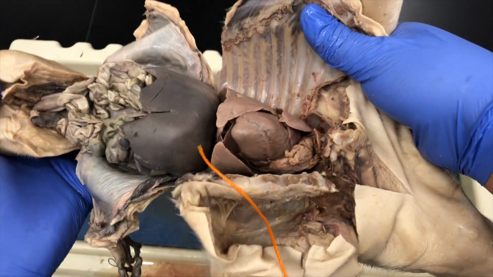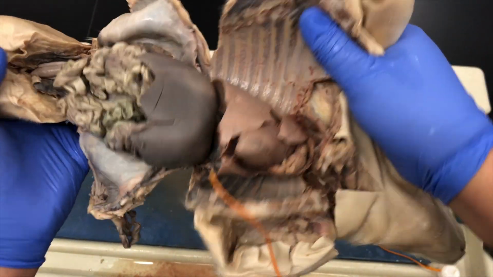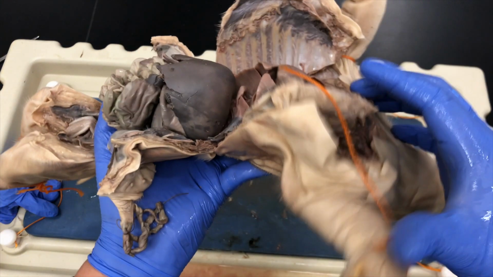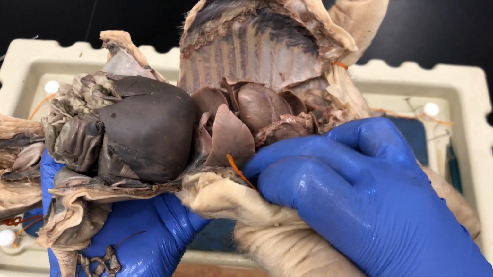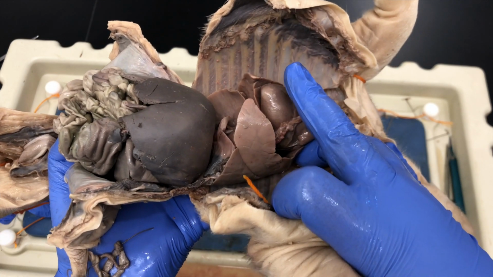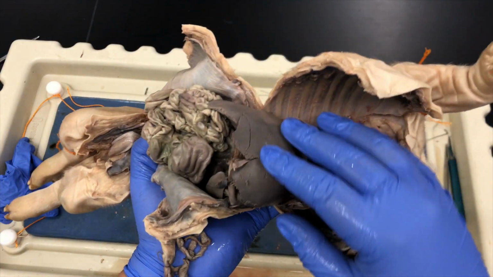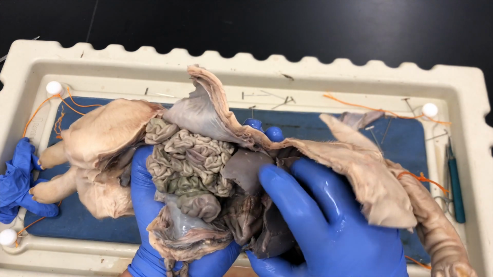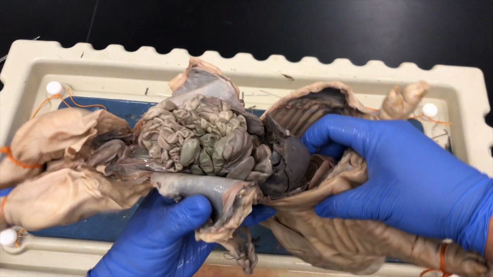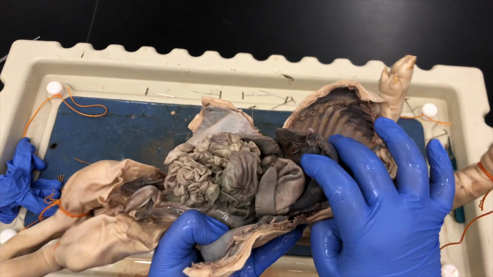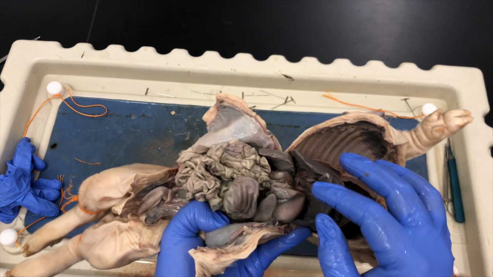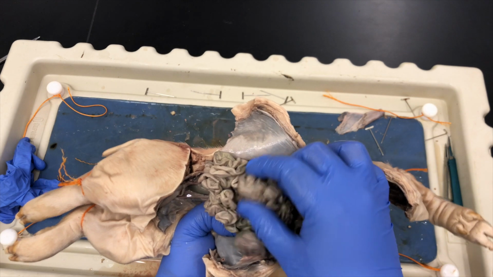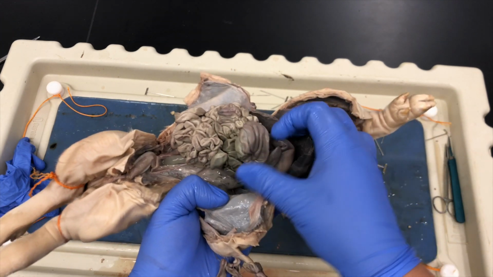The heart, the right lung, the left lung, the diaphragm, the liver, the stomach, small intestine, large intestine.